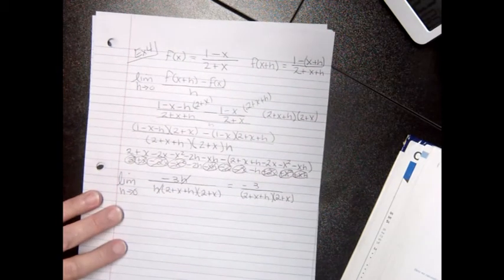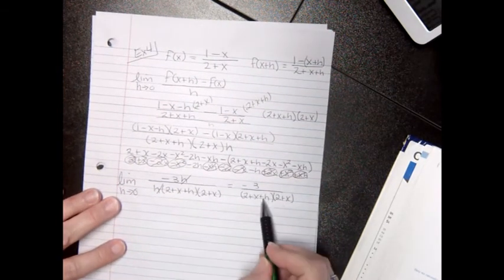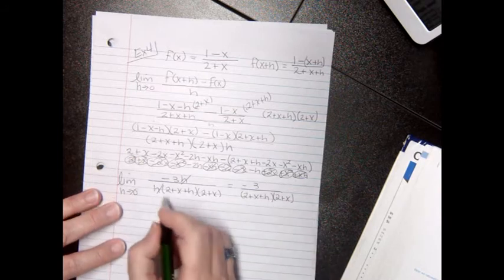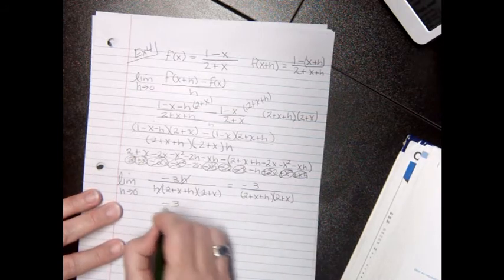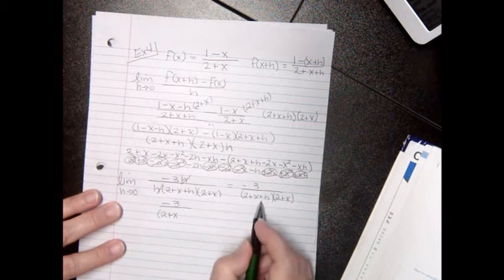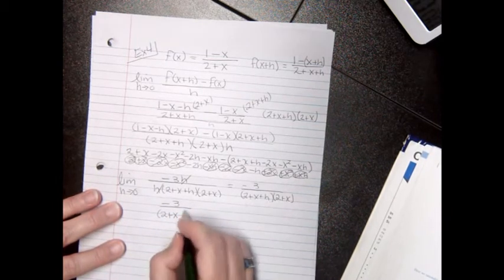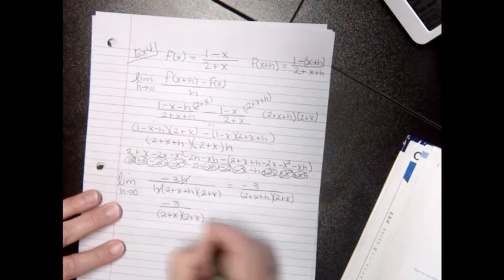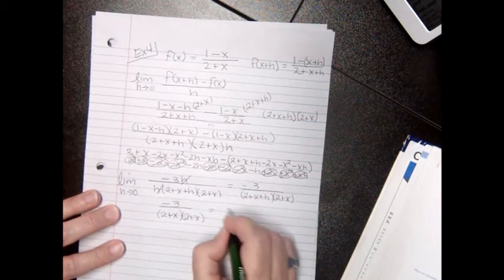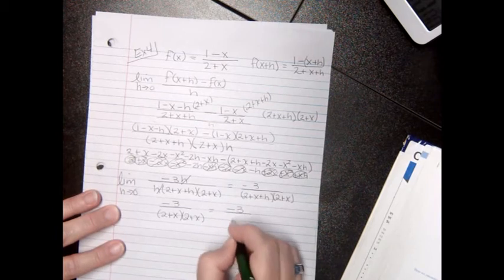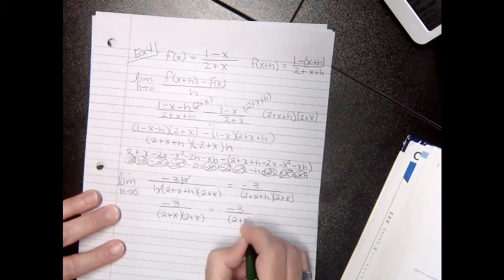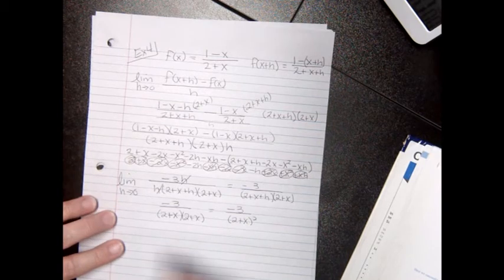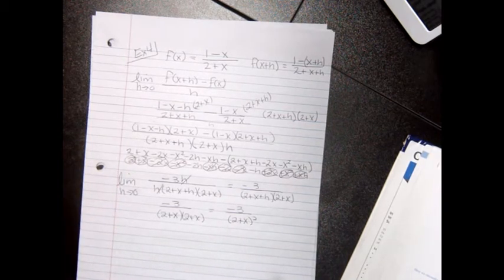So that means I'm going to plug 0 in here. So that'll be negative 3 over 2 plus x. The plus 0 won't be there because I substituted that in. And then 2 plus x. Those quantities are the same, so I can write it as negative 3 over (2 plus x) quantity squared.